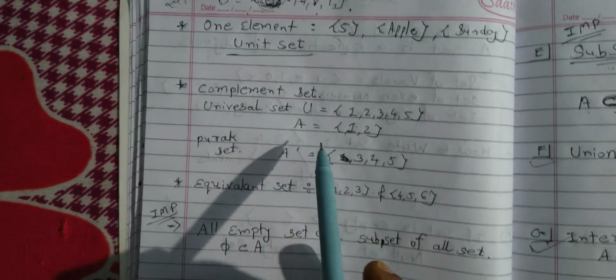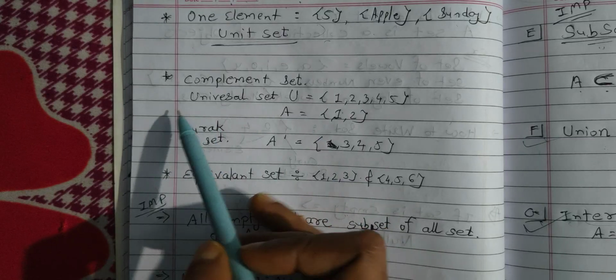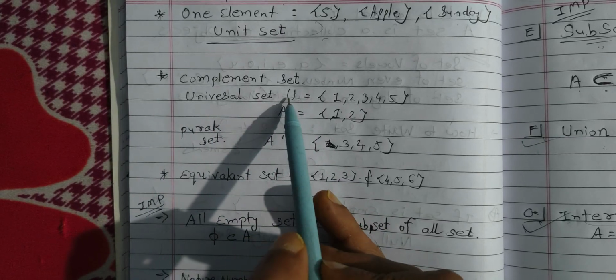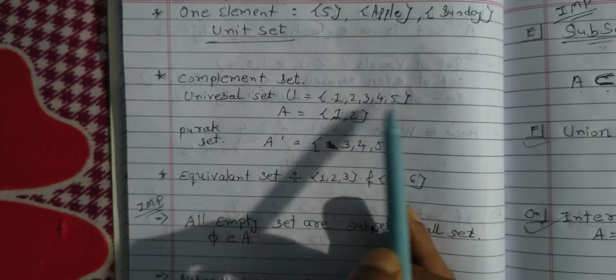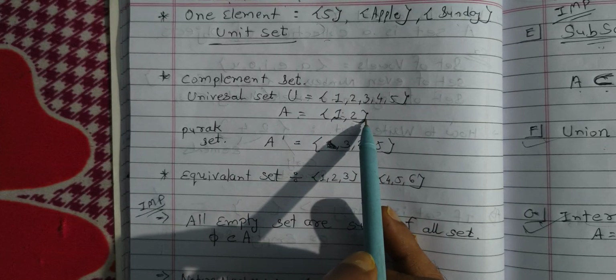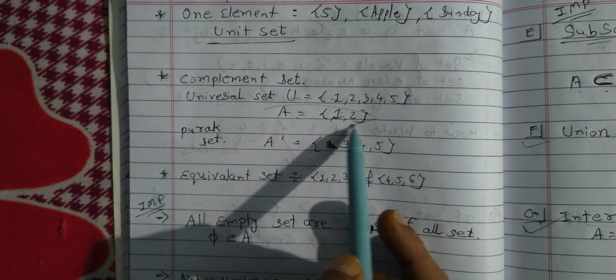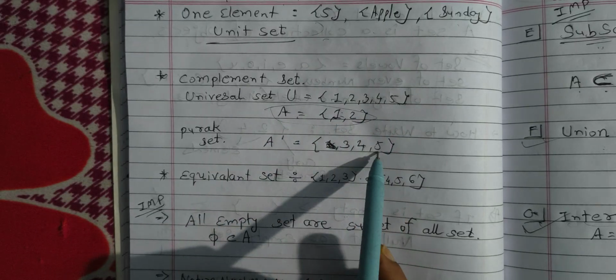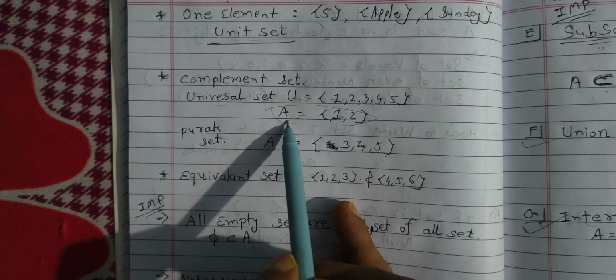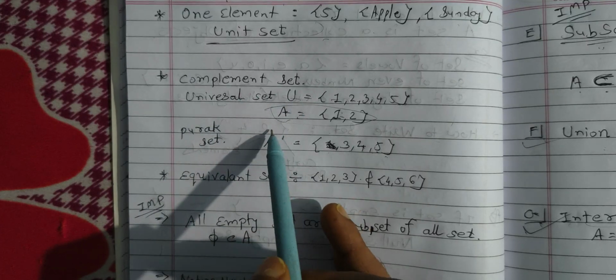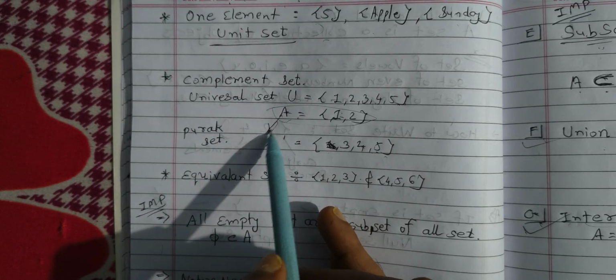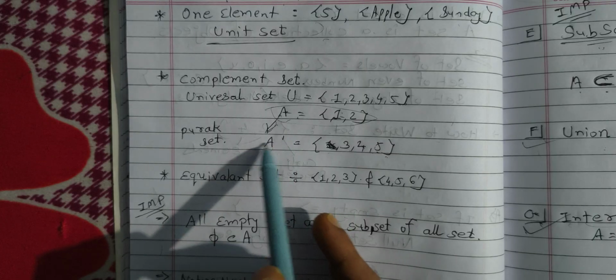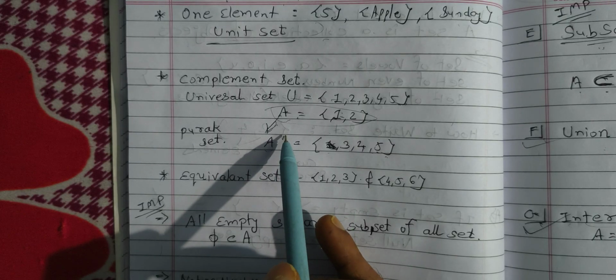Next complement set. This one is easier. Let's say universal set has 1 2 3 4 5 and A has 1 2. So what are the elements which are not in A? Which is 3 4 and 5. So what will be that? That will be a complement of A. That will be opposite of A. So we write A dash.